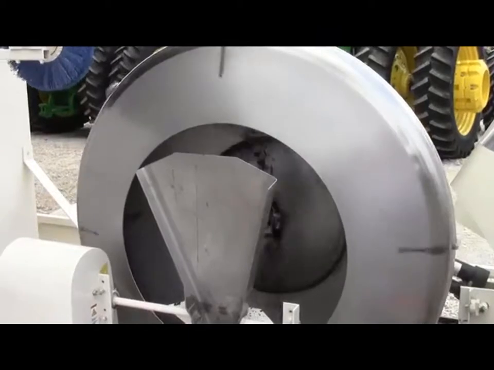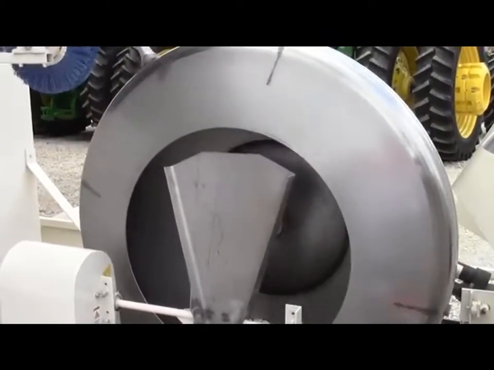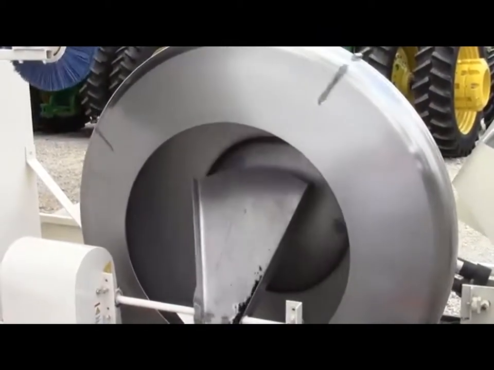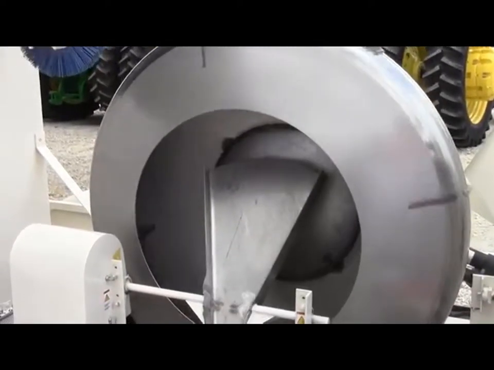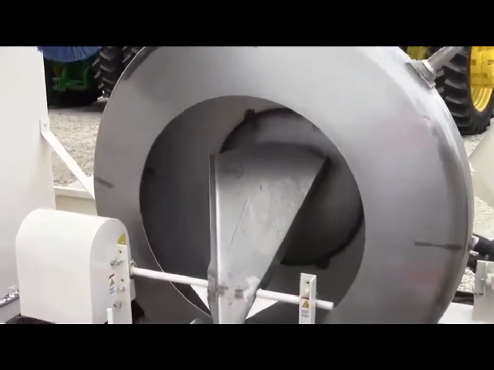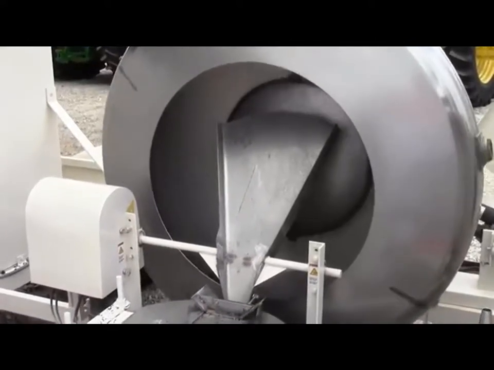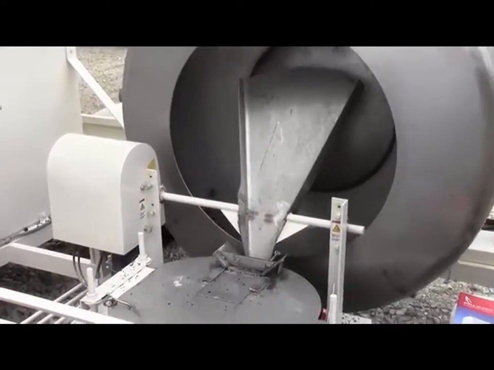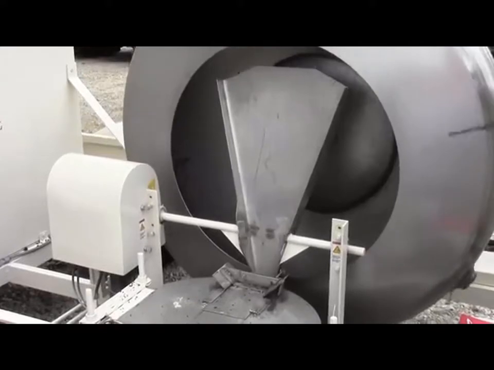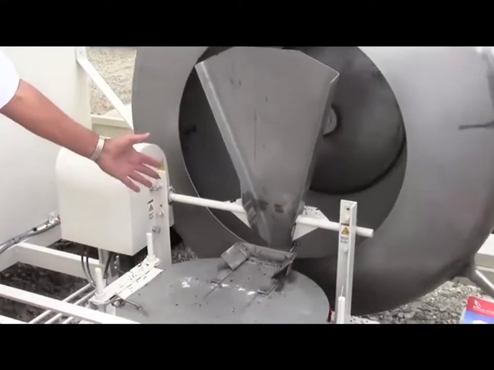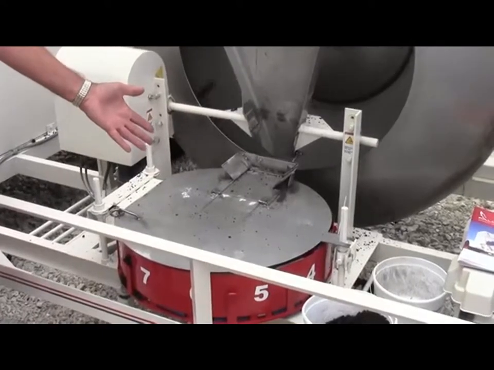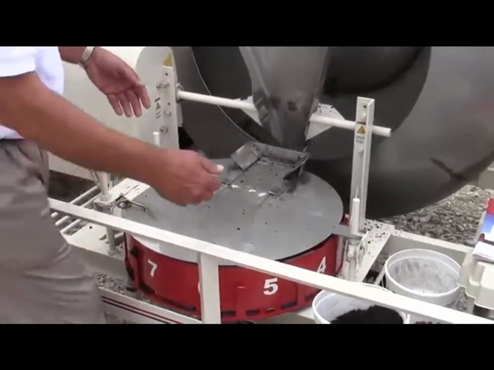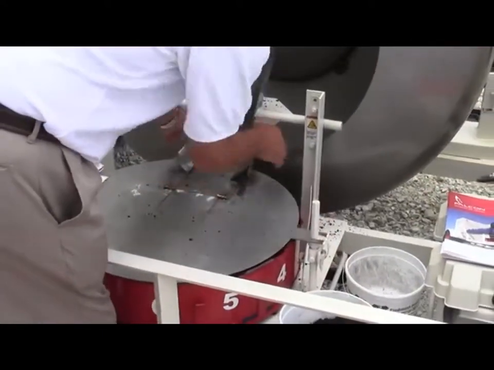Once it's mixed, bring a funnel in, and when you bring the funnel, it opens up the tray. Soil flows into a container. When the drum's empty, bring the funnel back out, closes the top, the tray rotates to the next position. Okay, can you open that tray for us? That's how it operates.